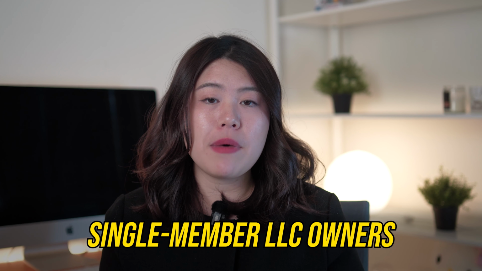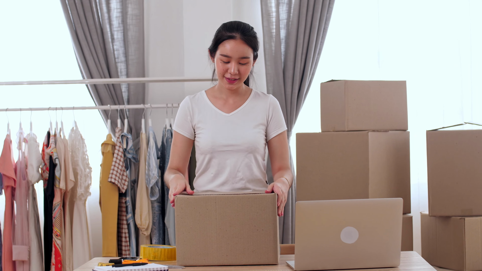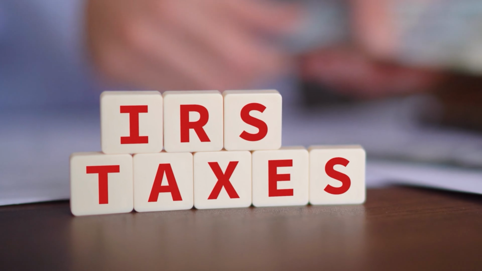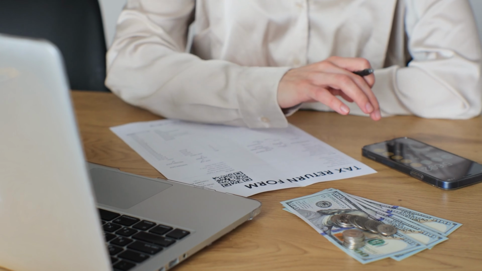That's what quarterly estimated taxes are, regular payments you make to cover your income tax and self-employment tax as you earn money. Quarterly taxes typically apply to single-member LLC owners. A single-member LLC is an LLC with one owner. The IRS treats it as a disregarded entity, meaning your business income goes straight onto your personal tax return. Since no employer is withholding taxes for you, you must pay quarterlies.